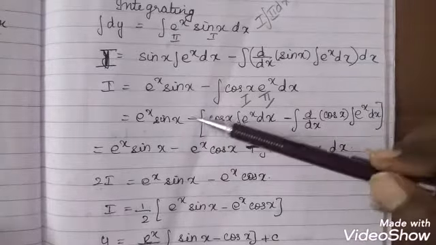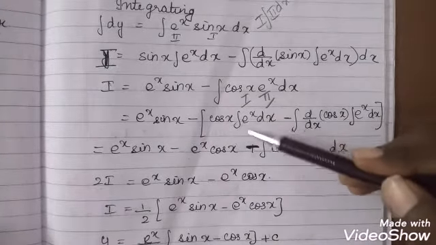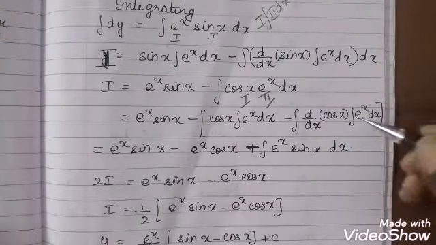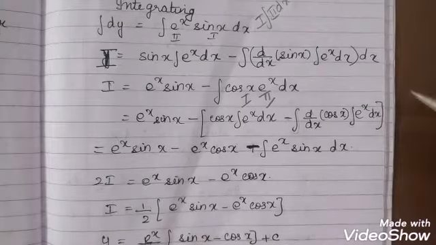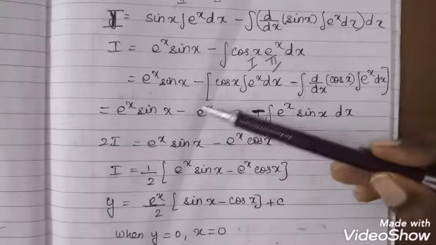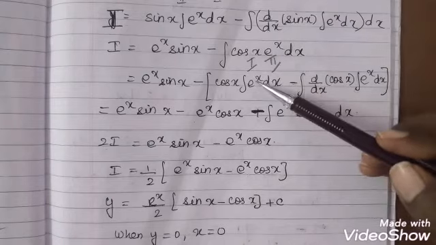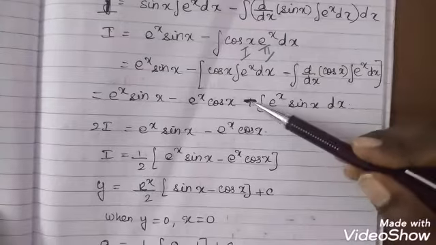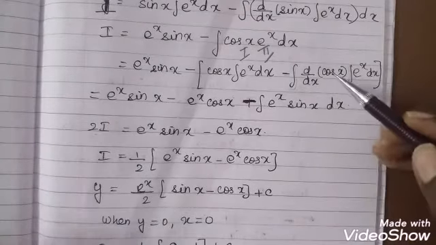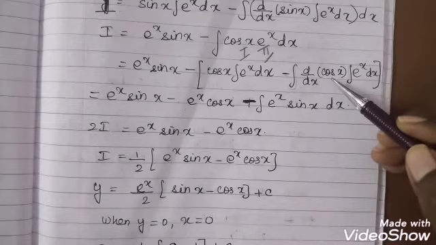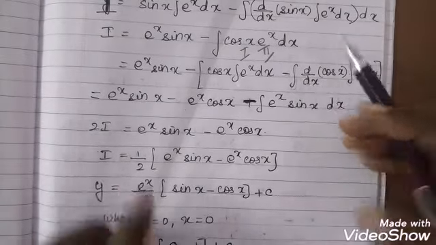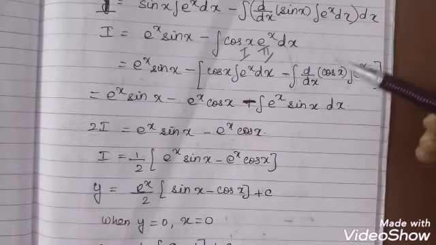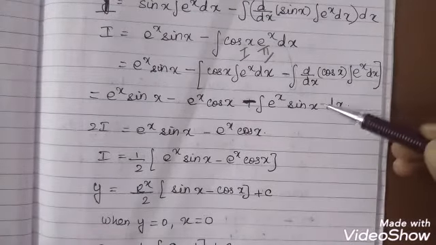e power x into sin x minus of cos x into integral of e power x, minus integral of d by dx of the first one, cos x, into integral of e power x dx. Okay, so it's e power x sin x minus what will I get here? Integration of e power x is nothing but e power x into cos x. Okay, minus, how do you get minus? I will tell you. Differentiation of cos x is what? Minus sin x. Minus into minus you will get plus, but you have a minus sign here. When I multiply that minus sign here, you will have minus here. Okay, e power x into sin x, because of differentiation of cos x.